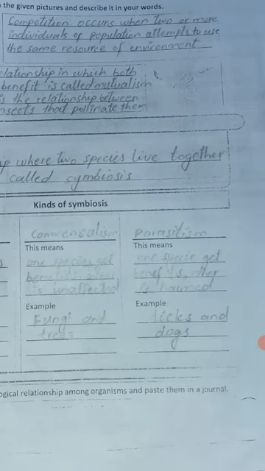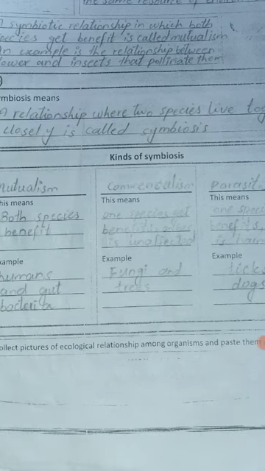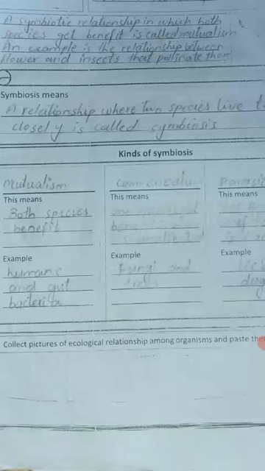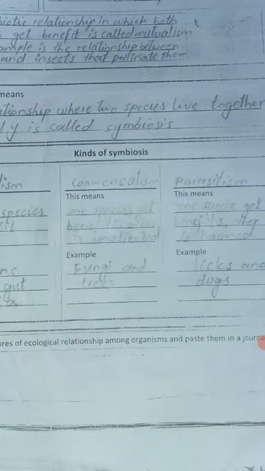And the next is about parasitism. Parasitism is also a kind of symbiosis in which one species gets benefit, the other is harmed, for example ticks and dogs. Students, collect pictures of ecological relationships among organisms and paste them in a journal. Students, you can make a journal and paste the pictures of ecological relationships among organisms. Is it clear? So we'll go to the next page.